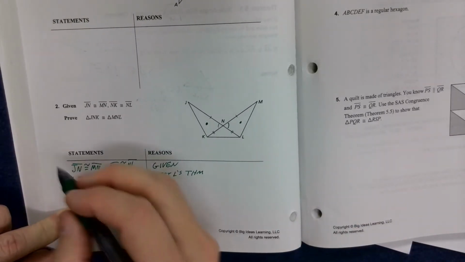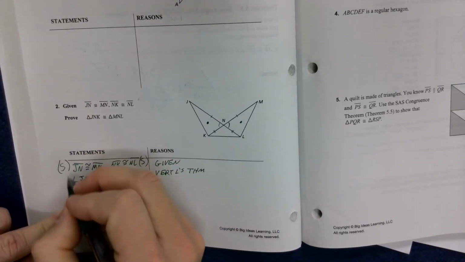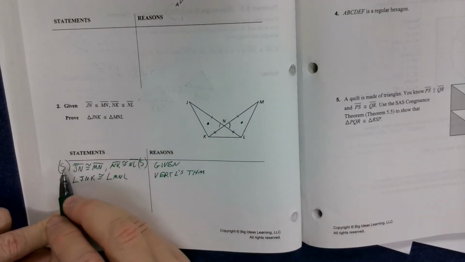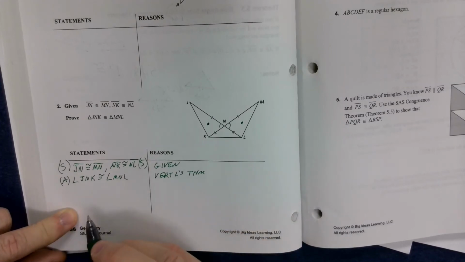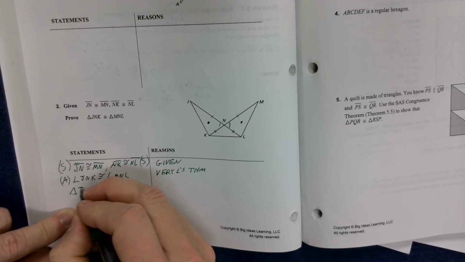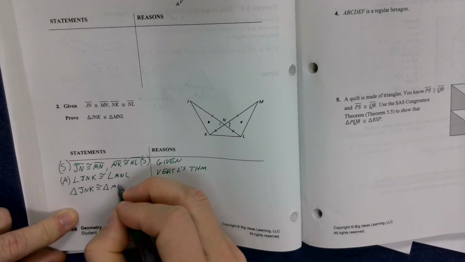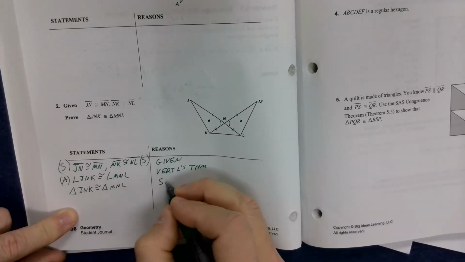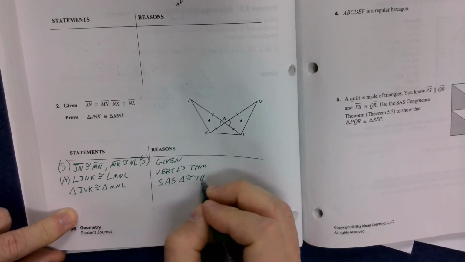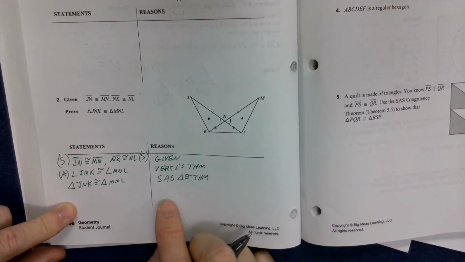Then in terms of markings, you can see that this one gives me an S, this one gives me an S, and this one gives me an A. And it just so happens that those S's and A's are in the order that we need them to be: SAS. So then I can say triangle JNK is congruent to triangle MNL, and that's by the SAS Triangle Congruence Theorem. And it's okay if you just put SAS for that now.